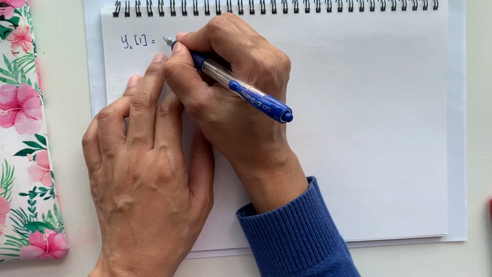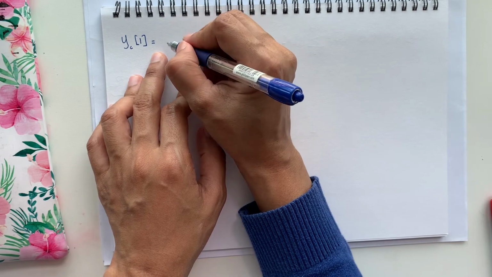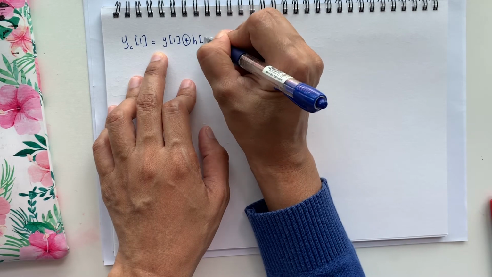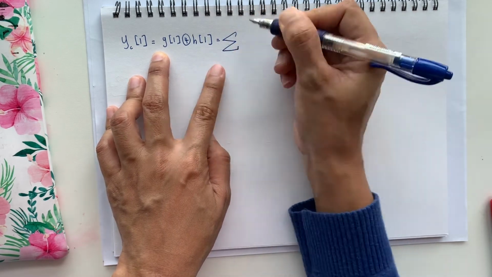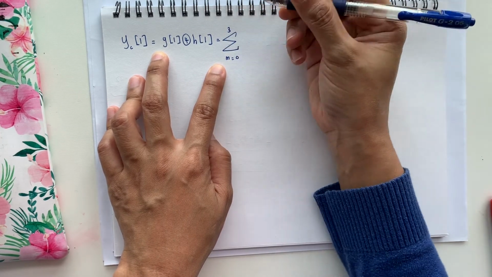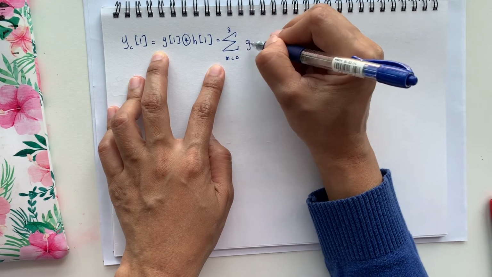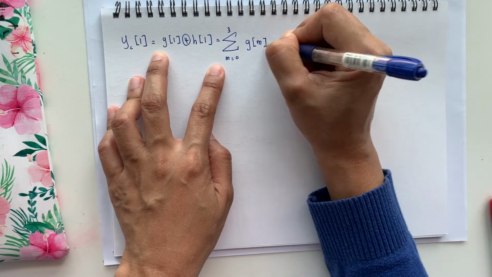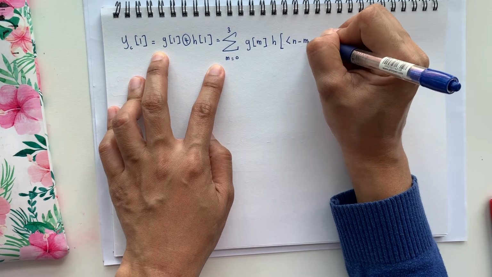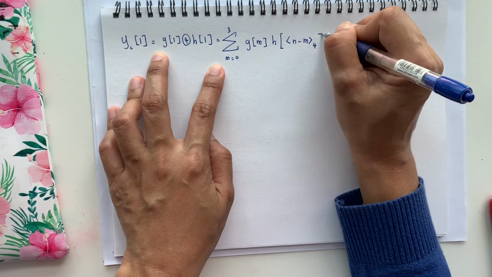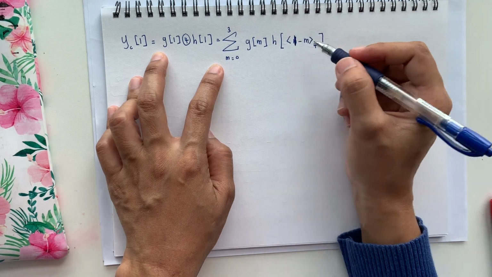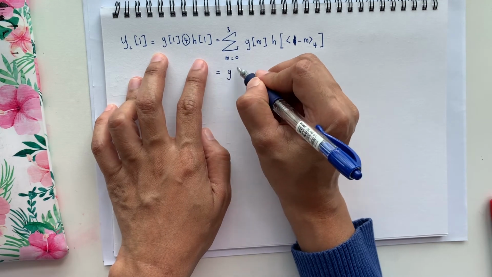Now YC1, same thing. It is all about G1 circular convolution with H1. So it is from m equal to 0 until 3, G m H of n minus m. Your n is now 1. So first we start with G0.